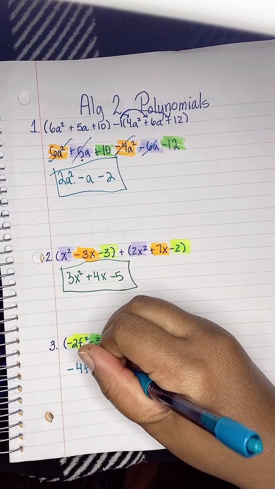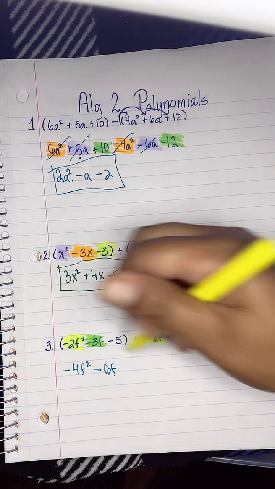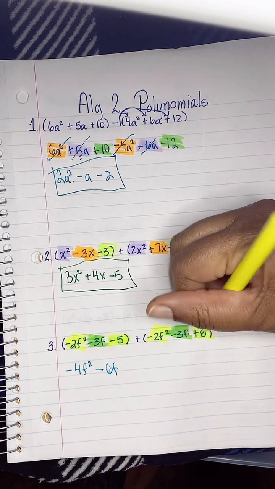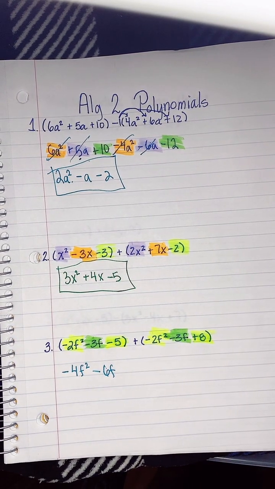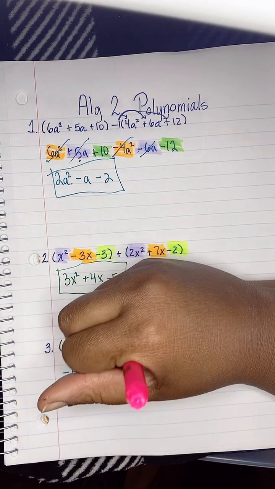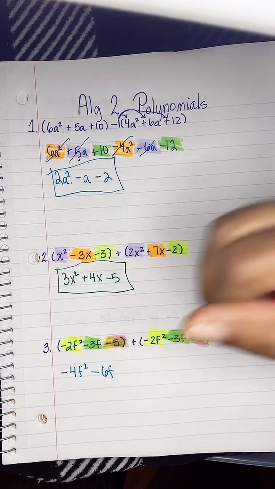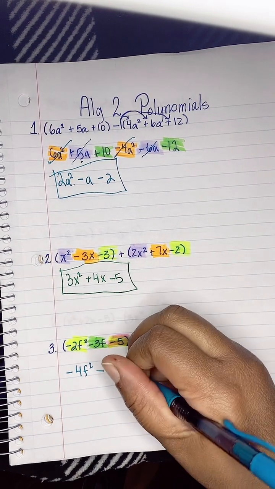So we're going to get negative 6x. And then we have negative 5 plus 8. Let's do a different color so we don't confuse anybody. Negative 5 plus 8 is going to give us plus 3.